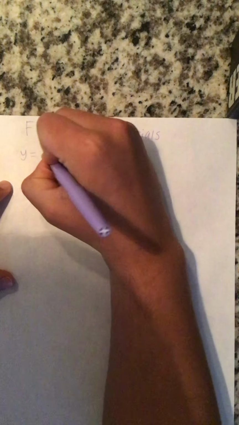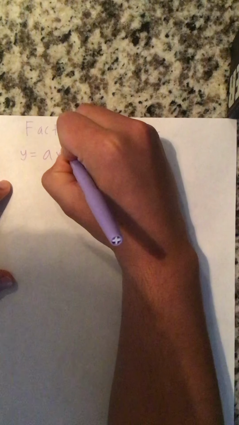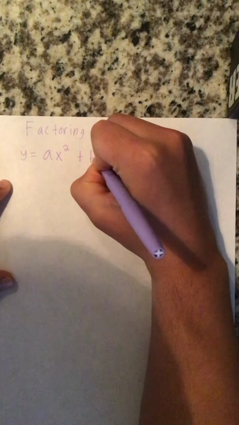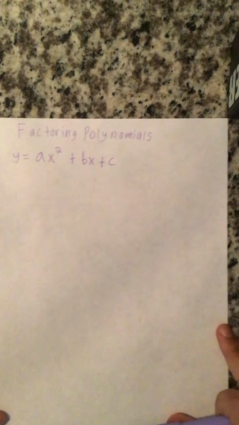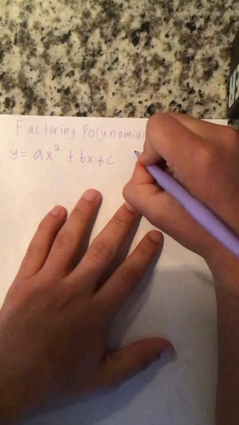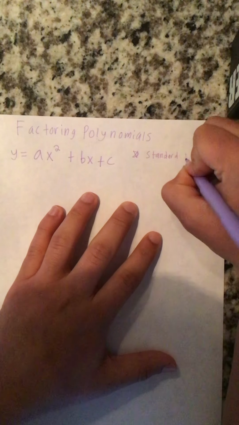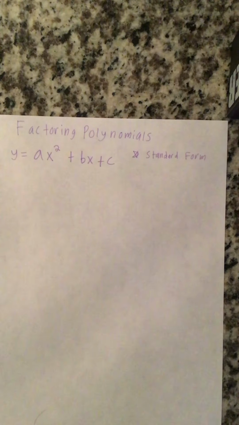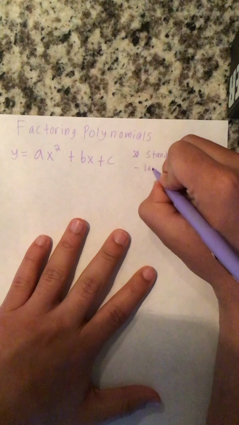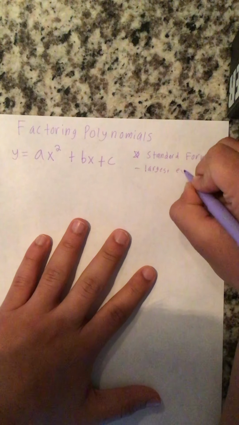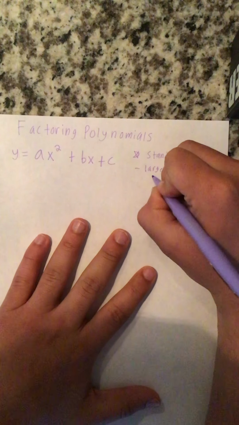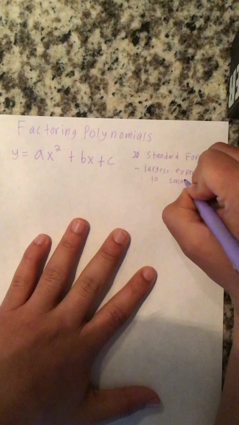And standard form, if you remember, is y equals ax squared plus bx plus c, okay? That is standard form. So I'm gonna put a little star over here, okay? That's standard form, okay? And the key thing about this standard form is it has to be largest exponent to smallest, okay? That's how it needs to be organized.